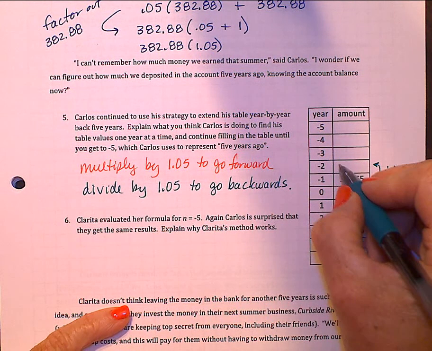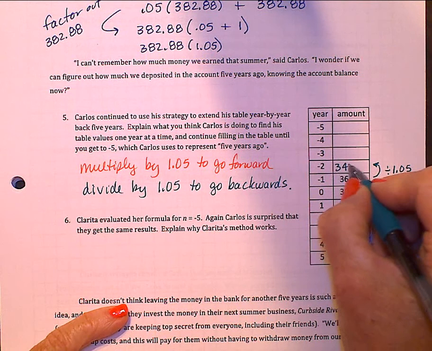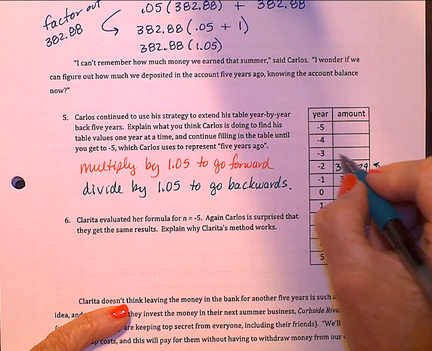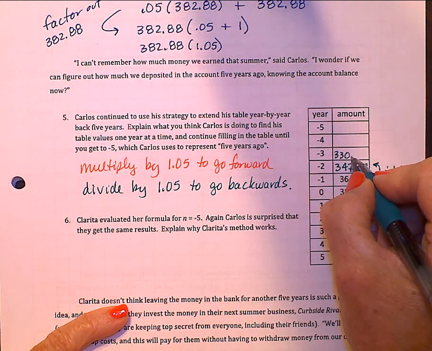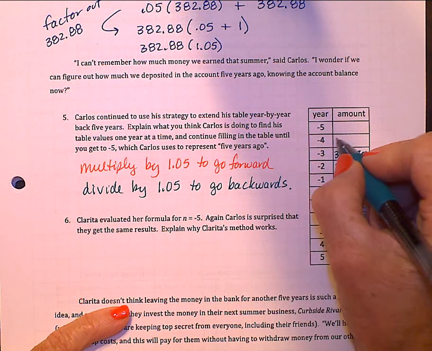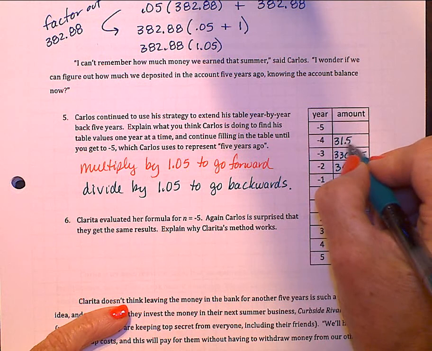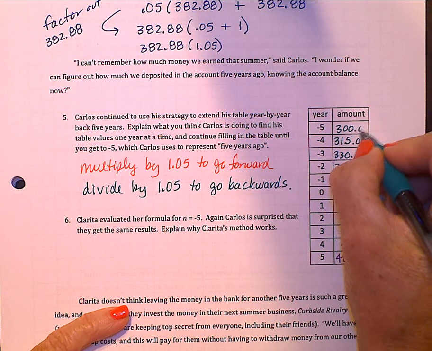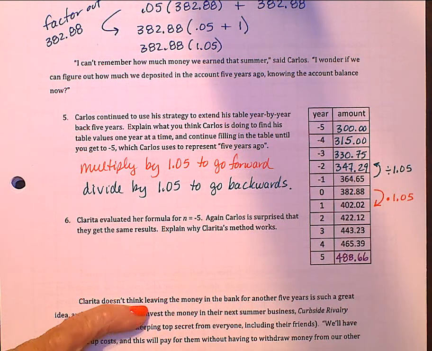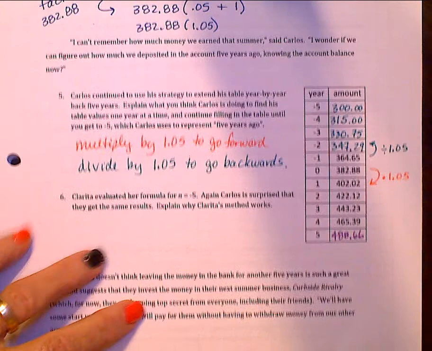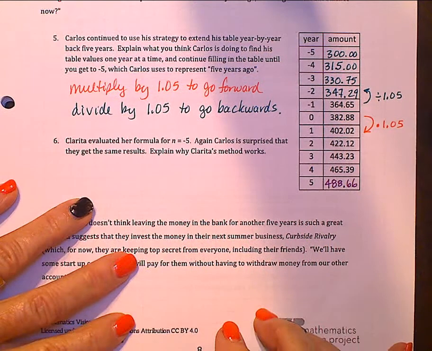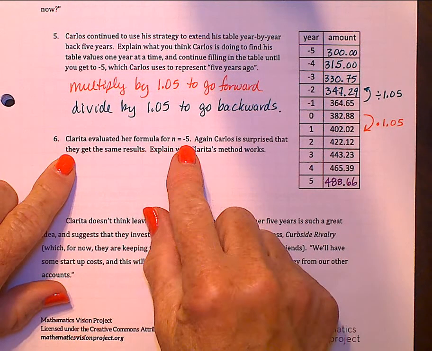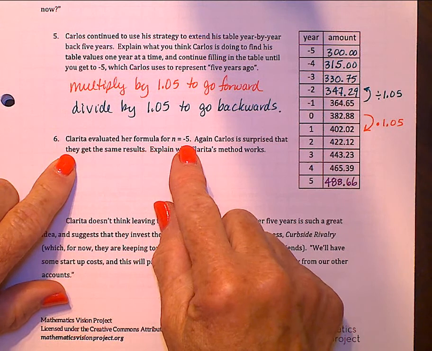Welcome back. Check the numbers. It's 347.29, 330.75, $315 even, and $300 even. That's Carlos just working between the individual years. Clarita wants to use her formula for -5 and see if we get the same thing.